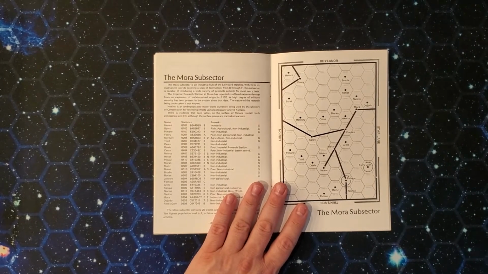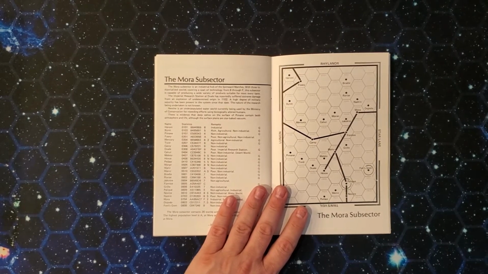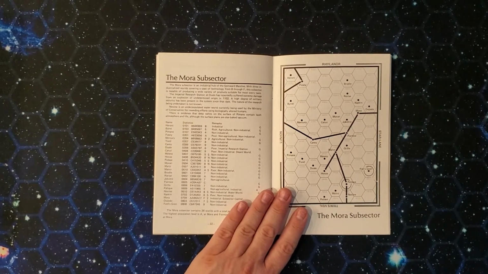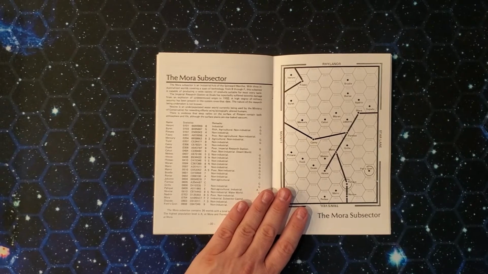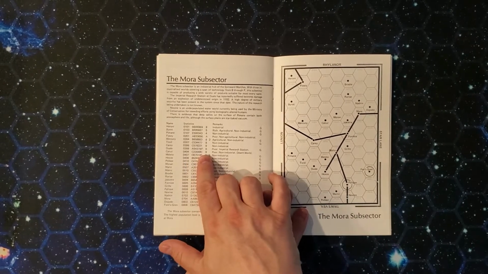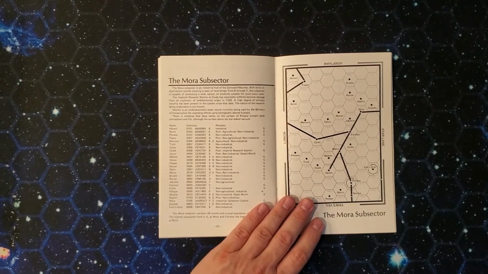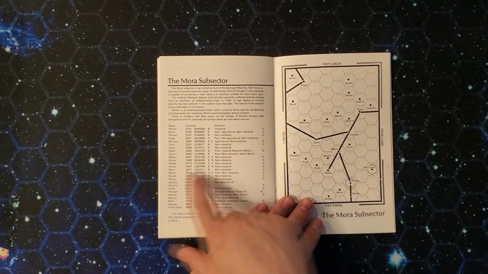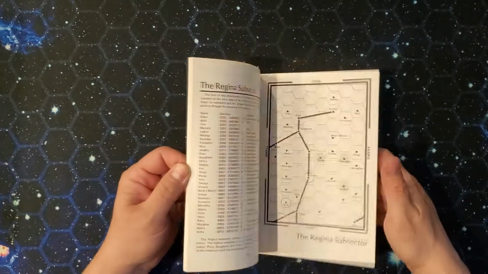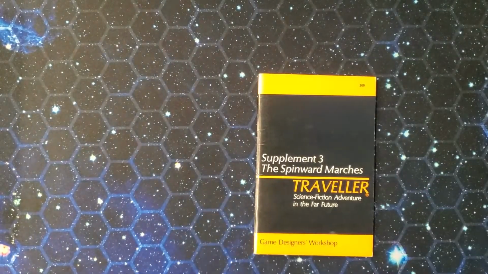I should probably do a video on the UWP or UPP at some point and how to take it apart and make sense of it, because there is a little bit of an art to it. It's not just knowing which place corresponds to what statistic. The idea is that you take these numbers and interpret them differently than some other referee, so you end up with a pretty unique world. But you got a short paragraph or two on each of these sectors. Not really rich development by anything resembling modern standards.